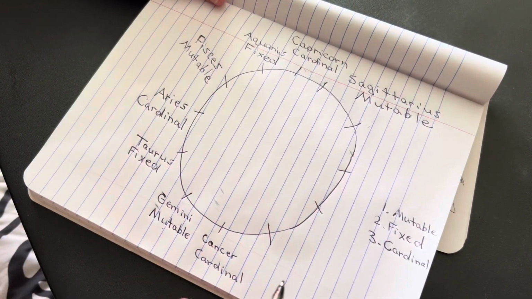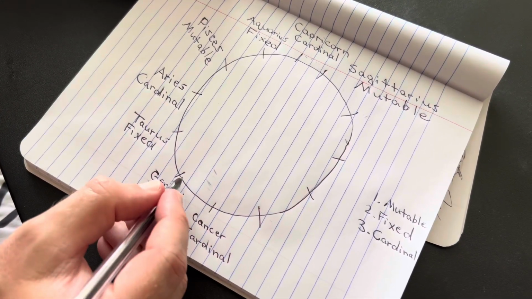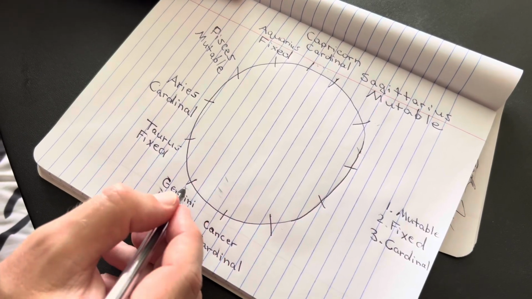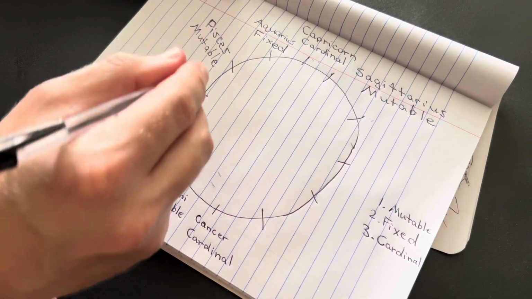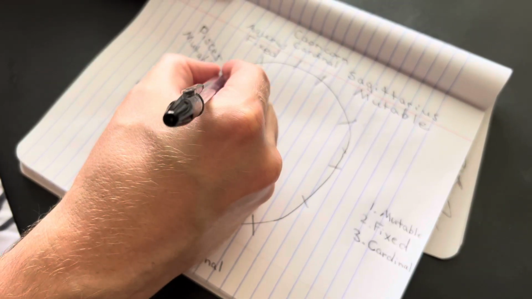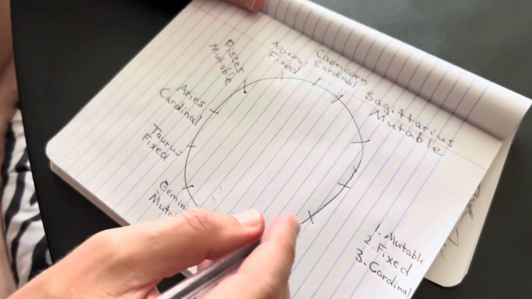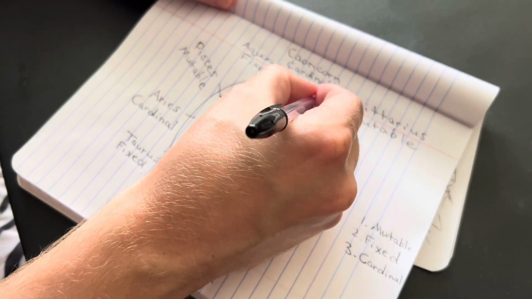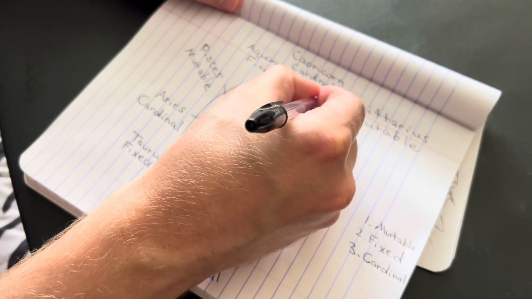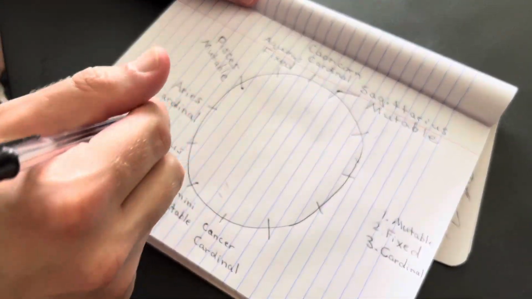At the end of Cancer here, it switches back to mutable, fixed, cardinal. Then at the end of Aries up here, it switches back again. And at the end of Capricorn, it will switch back, and it keeps going around.